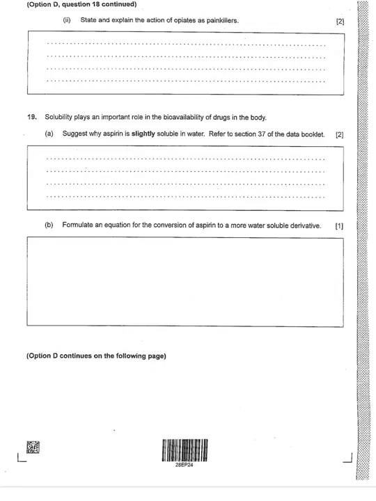Part 2, state and explain the action of opiates as painkillers. So this is worth 2 marks, and I think the main 2 things they want to hear from you is, first of all, they cross the blood-brain barrier. And that's because they're not as polar as some other medications. And then they also bind with what are known as the opioid receptors.